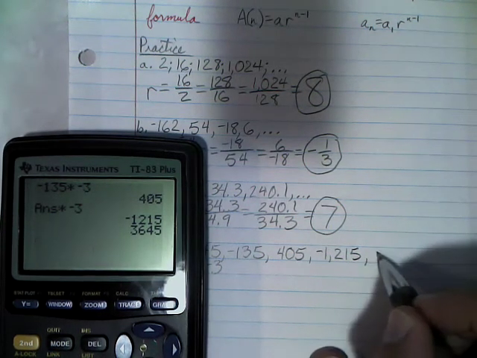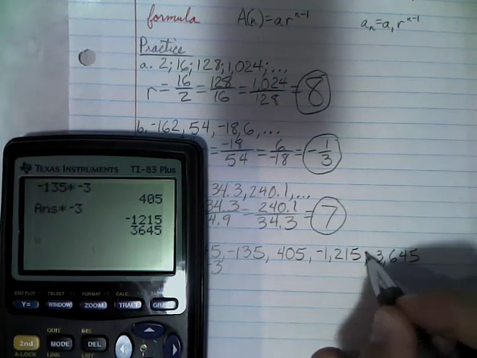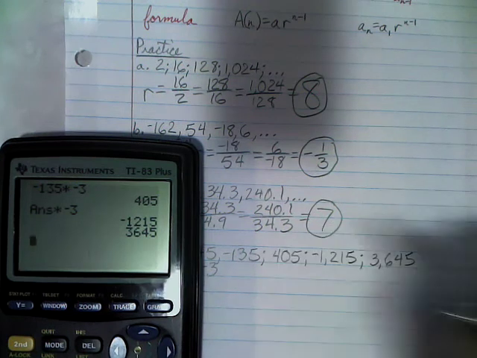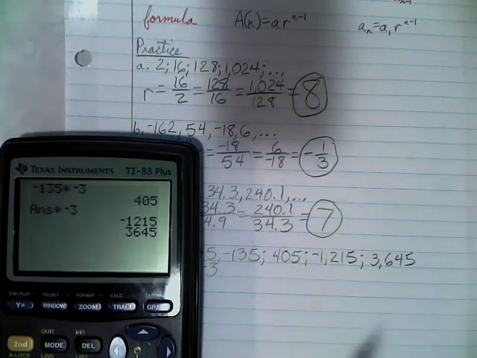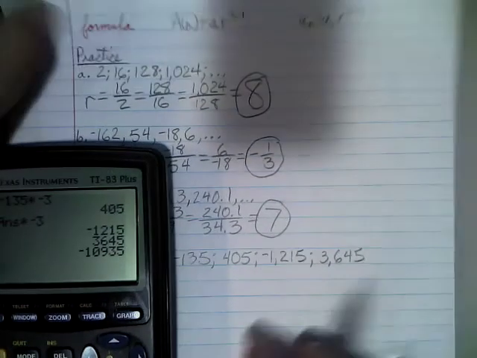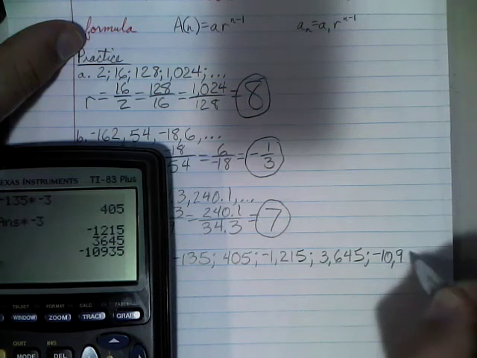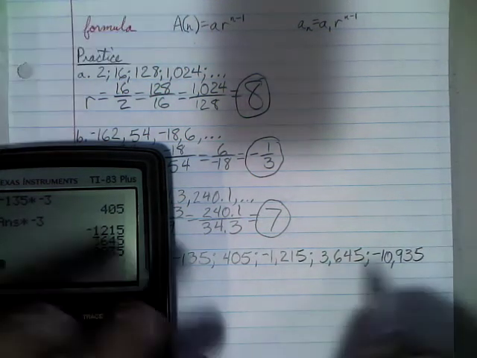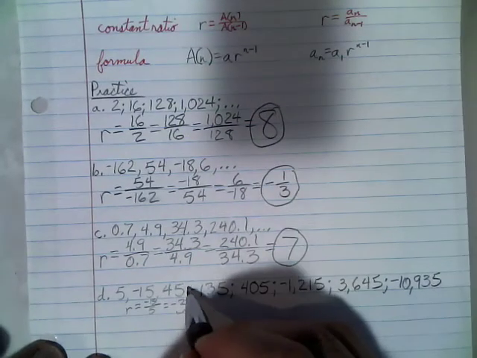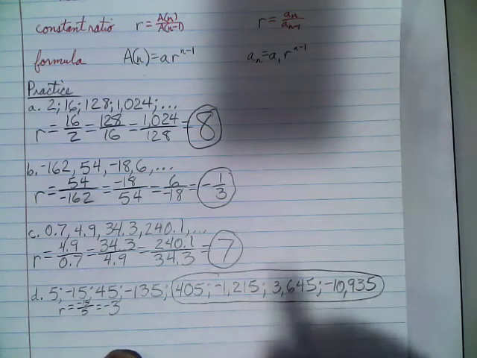So my next number is a positive 3,645. And I'm going to want to use the semicolons here. I'll fill the rest of them in just a second. And now I need one more. So my last one here is a negative 10,935. So I'll make all my commas into semicolons and then circle these four there.